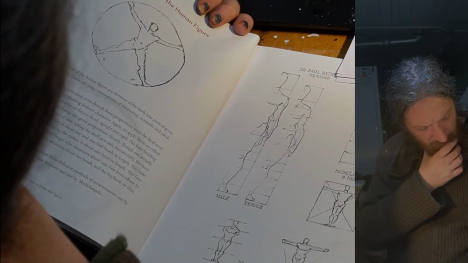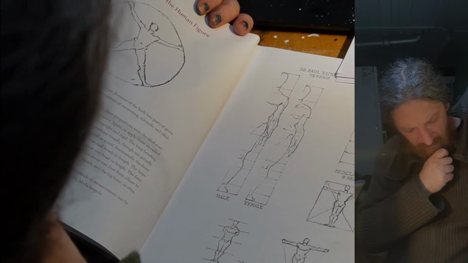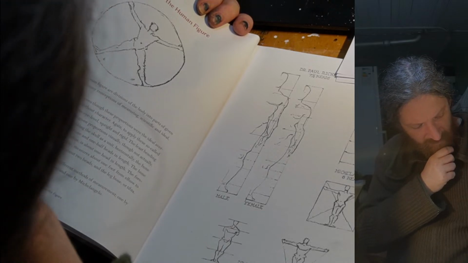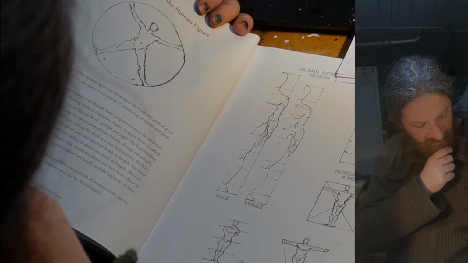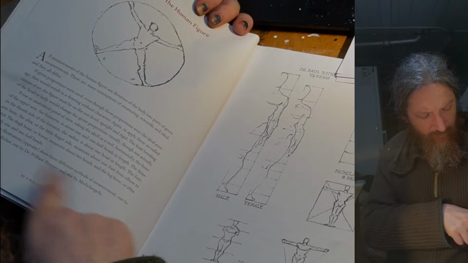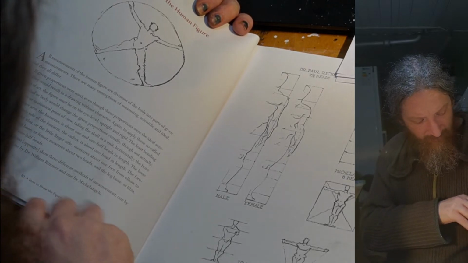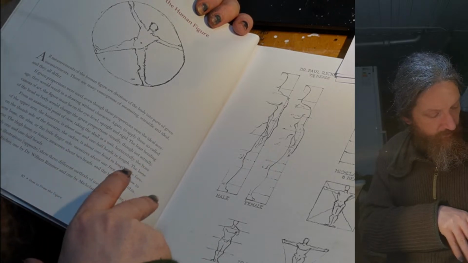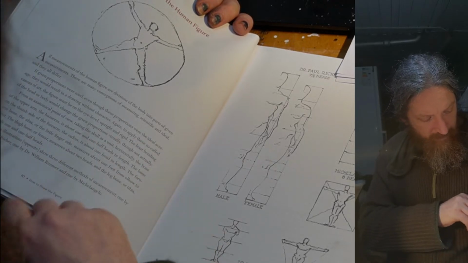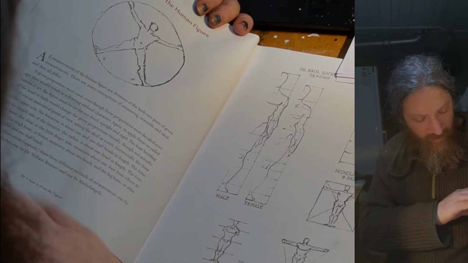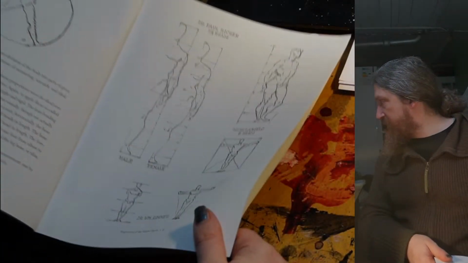The thigh bone or the femur measures about 2 heads. The leg bone or tibia nearly 1.5 heads. The illustrations opposite show 3 different methods of measurement. One by Dr. Paul Richer, one by Dr. William Rimmer, and one by Michelangelo, not the Ninja Turtle.